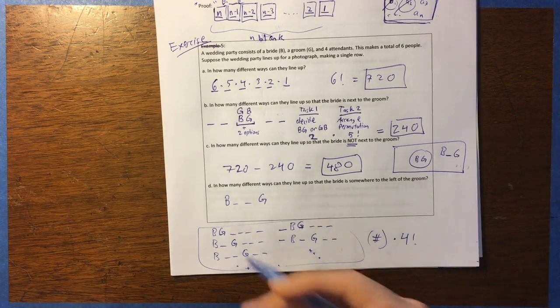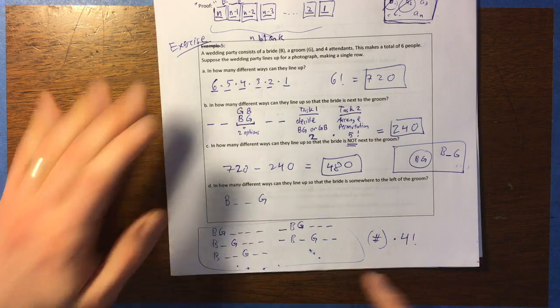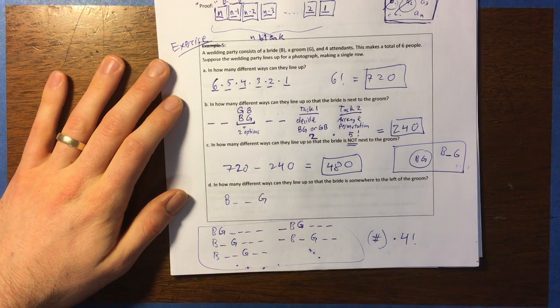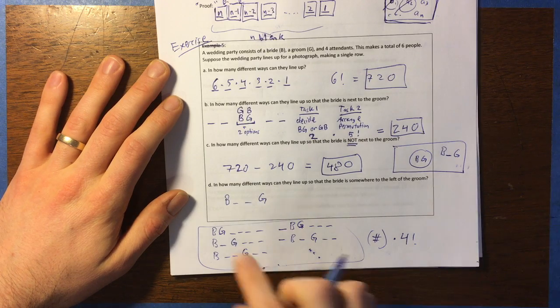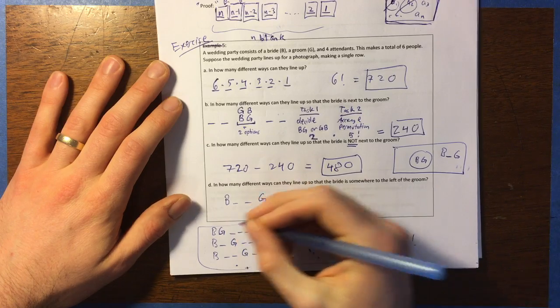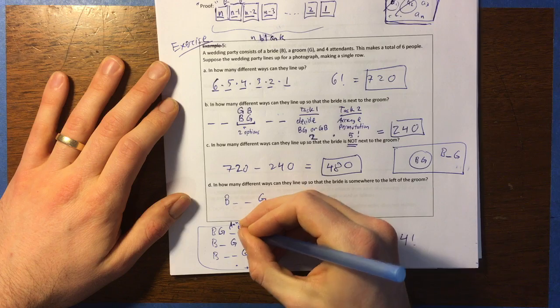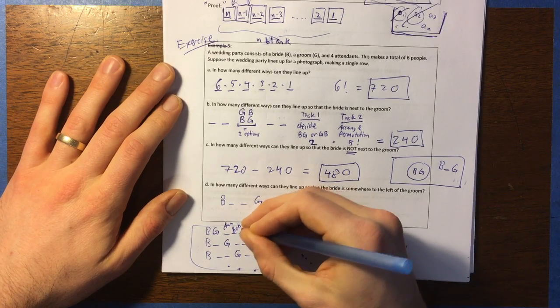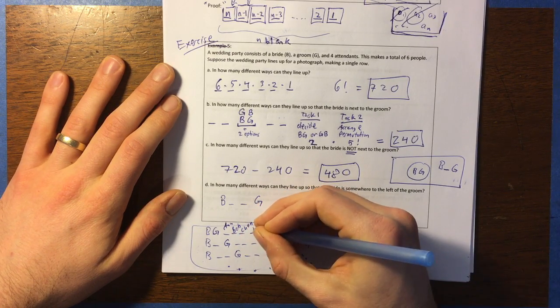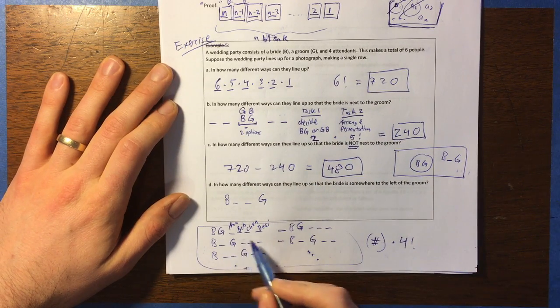Because once you've placed down the bride and the groom in certain positions, all you have to do is decide what order the other 4 people are going to be standing in. So you take those other 4 people, and it could be Anne and Bob and Chen and Desi, or whoever, and then do different arrangements.